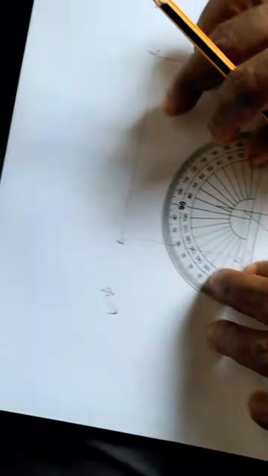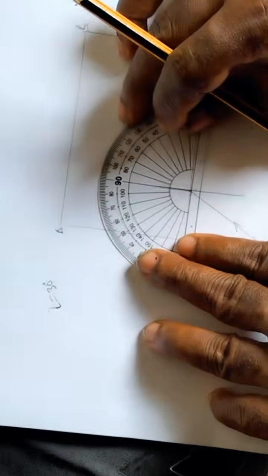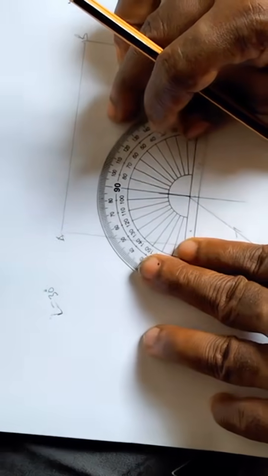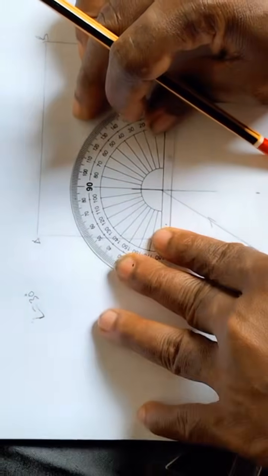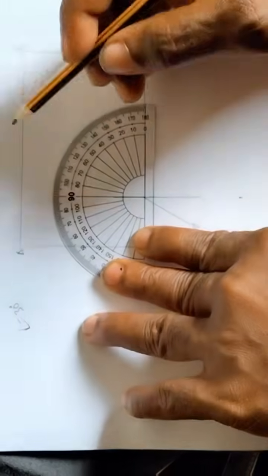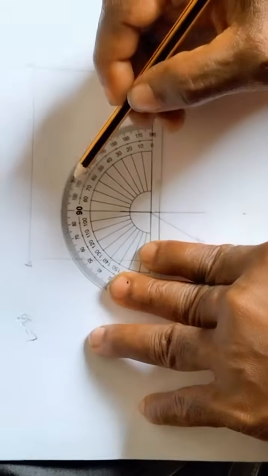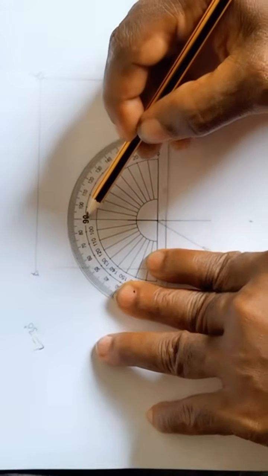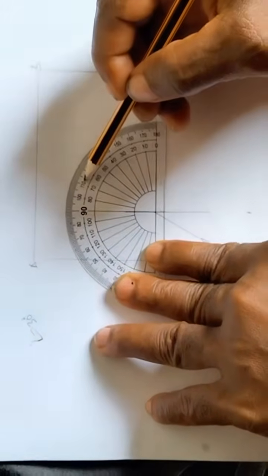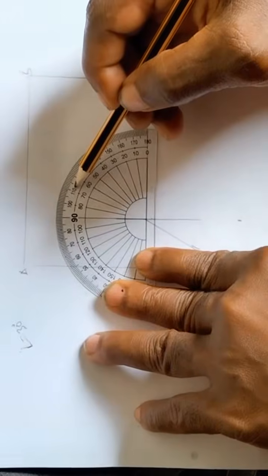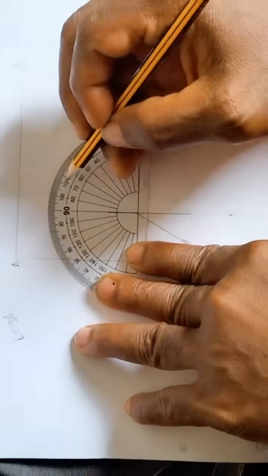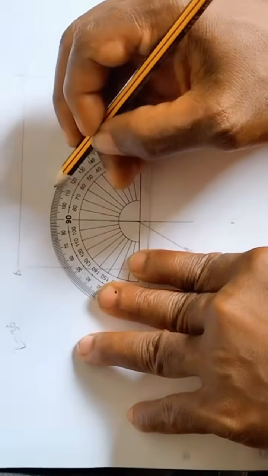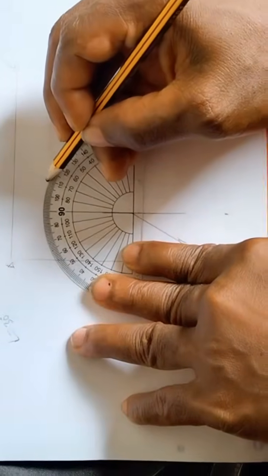So we move again with our protractor. Put it here. Cover the baseline of the prism. Then mark 19.5. So here is 110 minus 90 is 20. 19.5 will be a line between 19 and 20. So we can put it here.